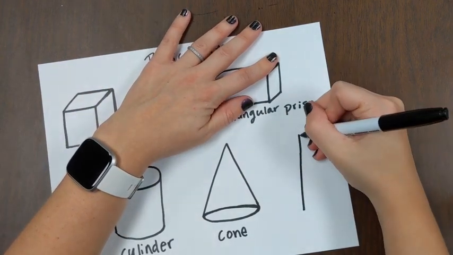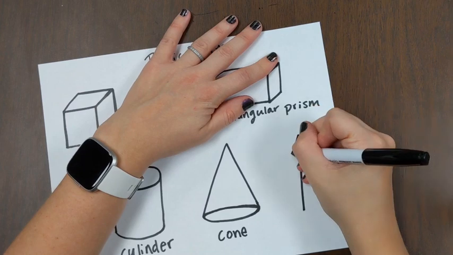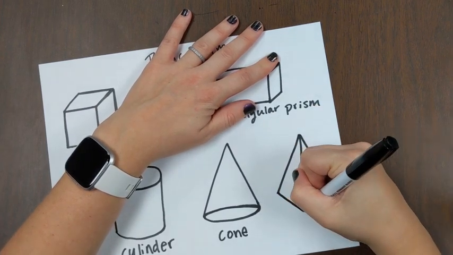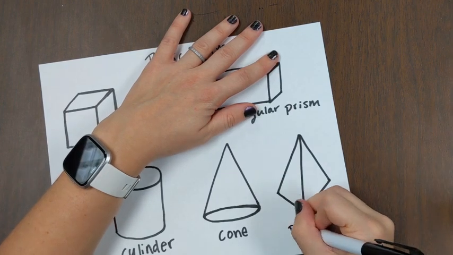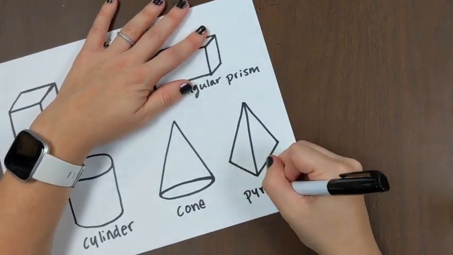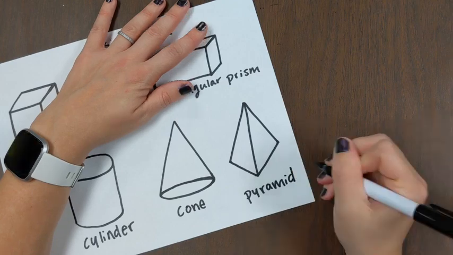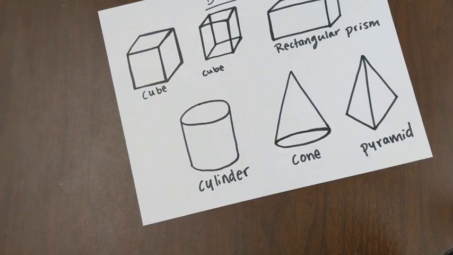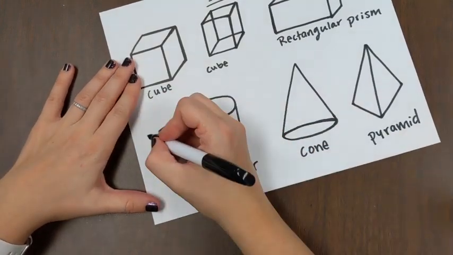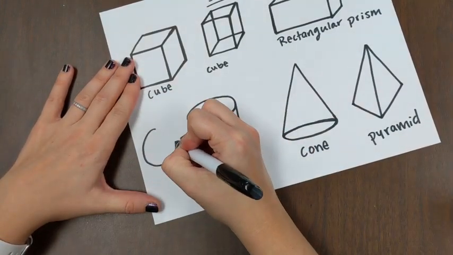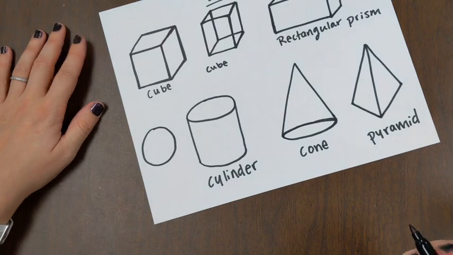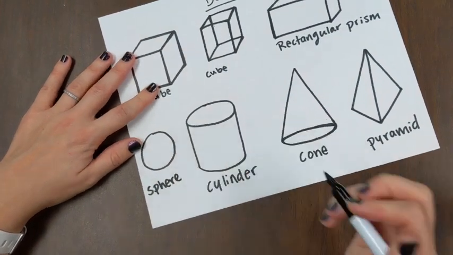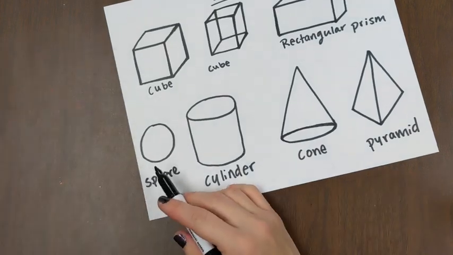Alright, and then next let's try to draw a pyramid. So I draw three lines, connect them at the bottom, and a pyramid. Alright, and last let's try a sphere. Okay, spheres, when I draw it, we have a problem. Oh no, it just looks like a circle. Wait, how do I tell the difference between a sphere and a circle?